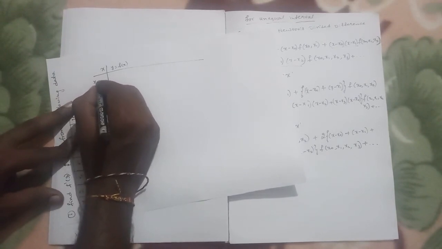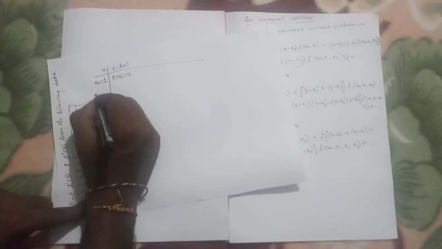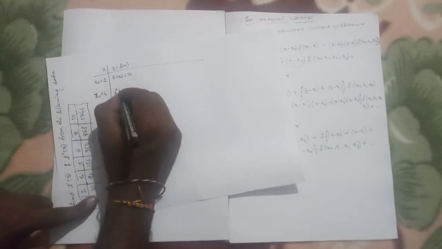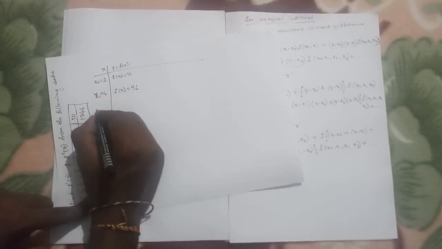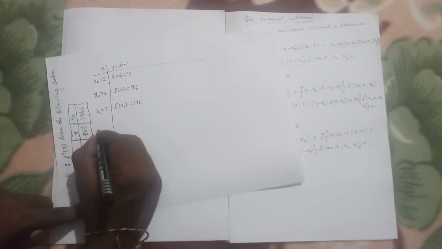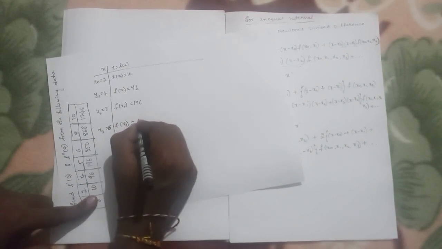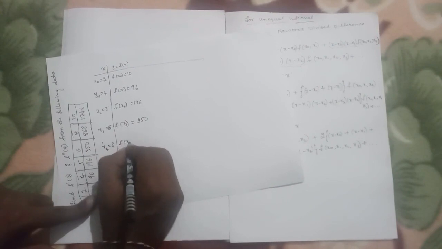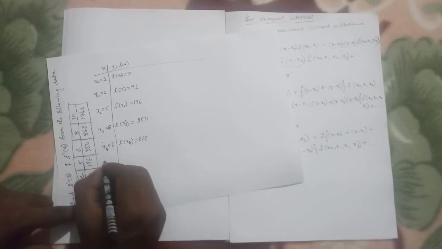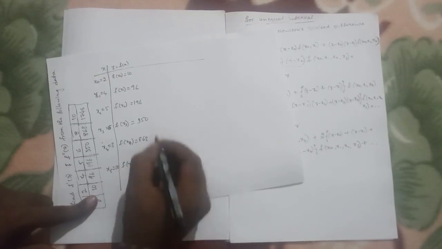So here x0 equals 2 and f of x0 value is 10. x1 value is 4, f of x1 equals 96, and here x2 equals 5, f of x2 equals 196, x3 equals 6, f of x3 value is 350, and here x4 equals 8, f of x4 equals 868, and x5 equals 10, f of x5 equals 1764.